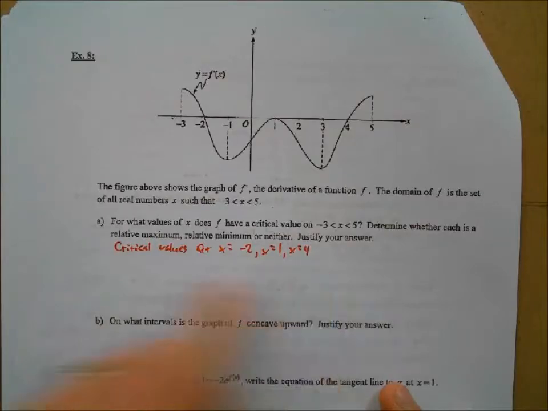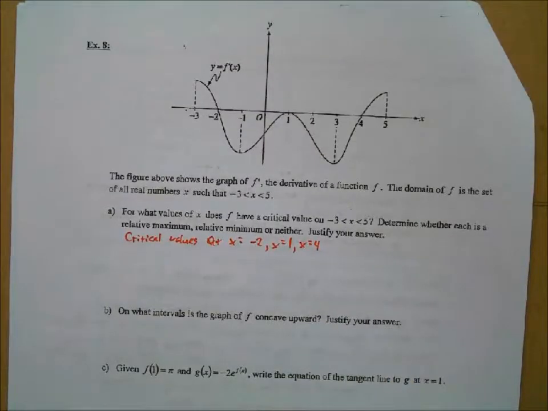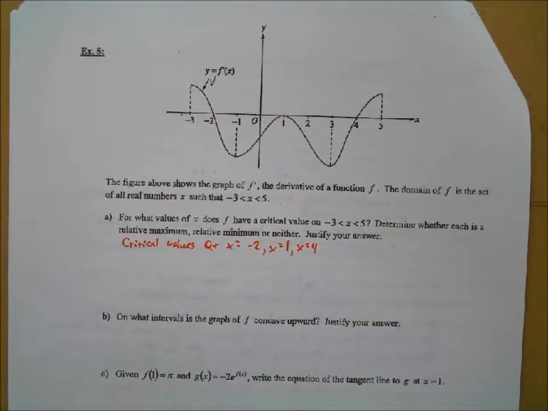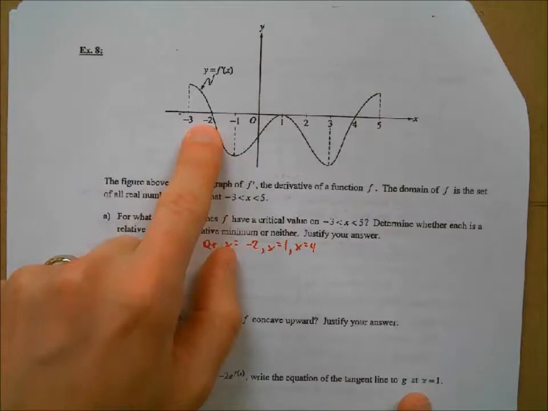So critical values are there. Okay, and Sean, how did you determine that those were the critical values of f? Where the slope was 0? Where f prime had zeros, right? Where f prime is equal to 0 or does not exist. Of course, f prime here exists for the whole interval, but we do have some zeros of f prime indicating those critical numbers or critical points.